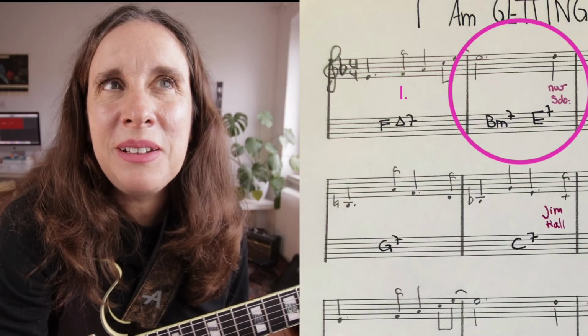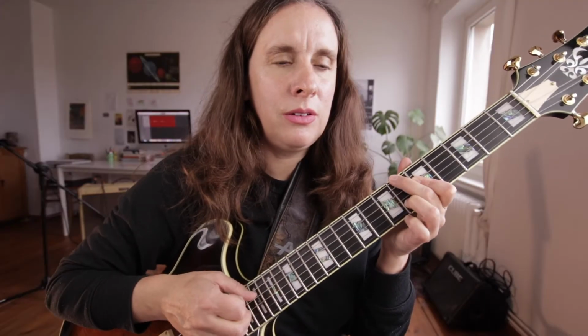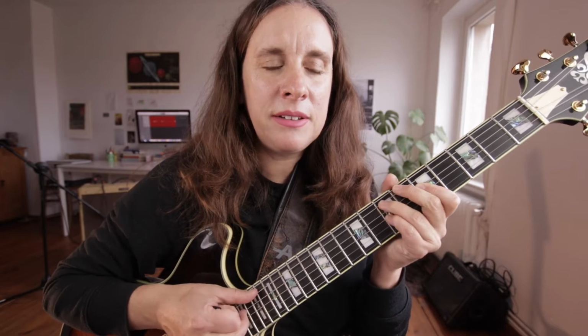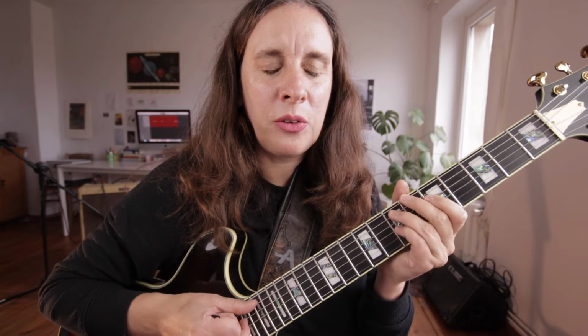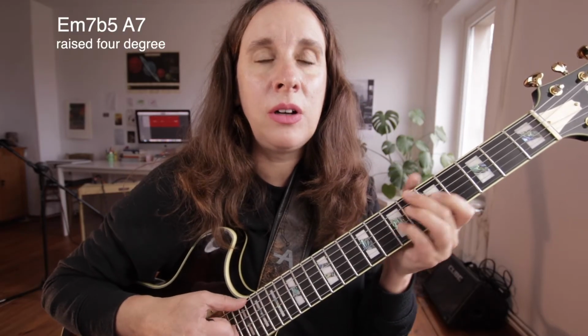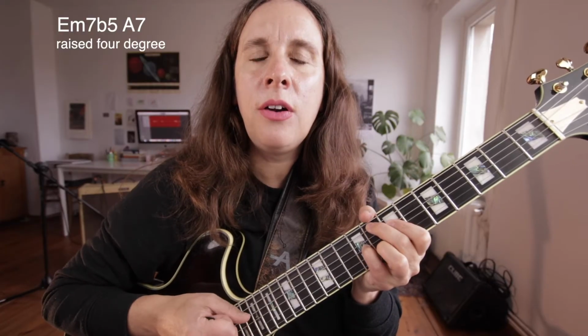Stella by Starlight is in B flat major, and E minor 7 would be the chord on the raised 4. And here in F, the B minor is on the raised 4.